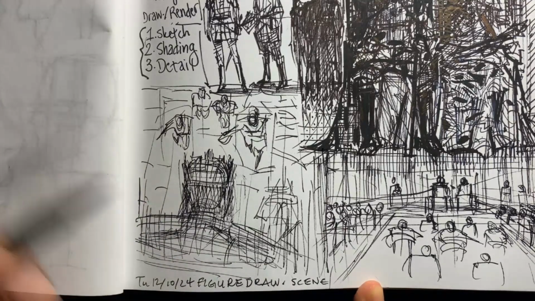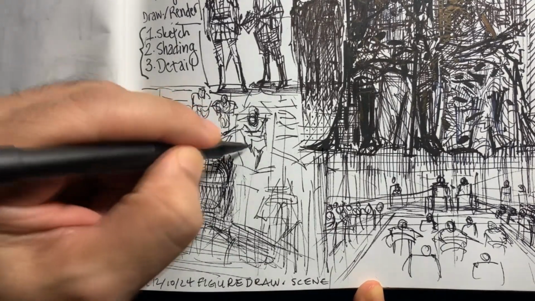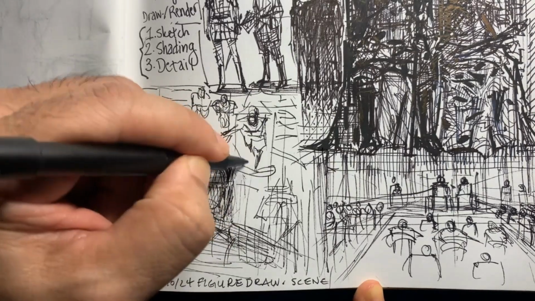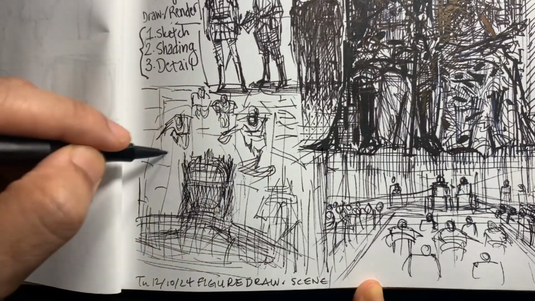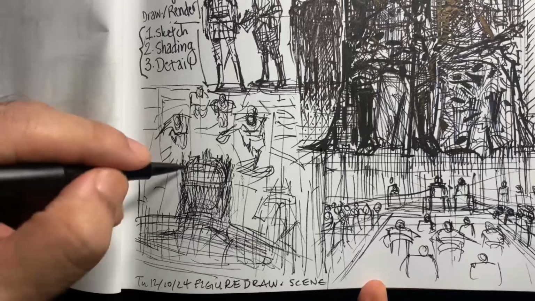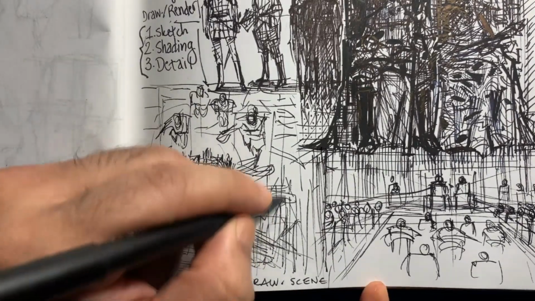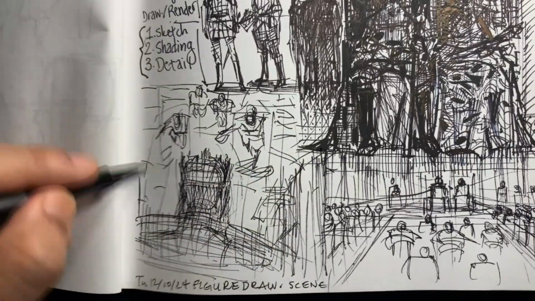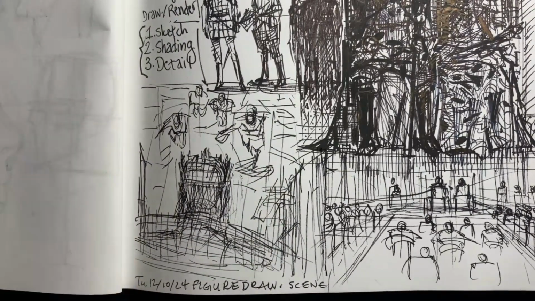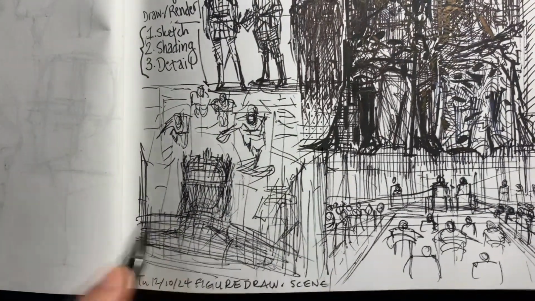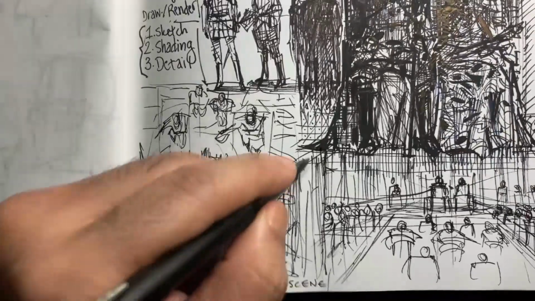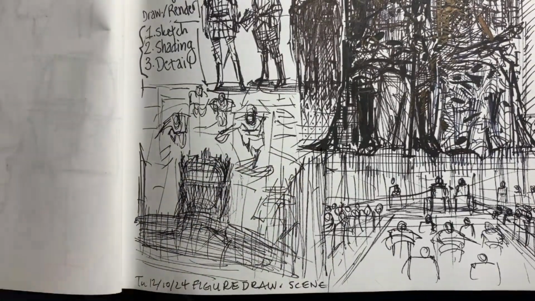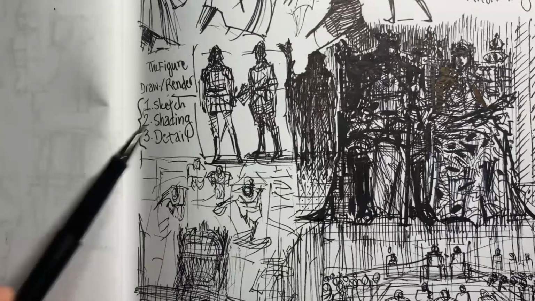I could probably just shade this. So that's the next step, to put in the shading like this. Figure out the values, the basic dark and light pattern. If the sketch is looking okay, I'm just going to shade it. You can adjust things. And then the next thing would be the detailing.